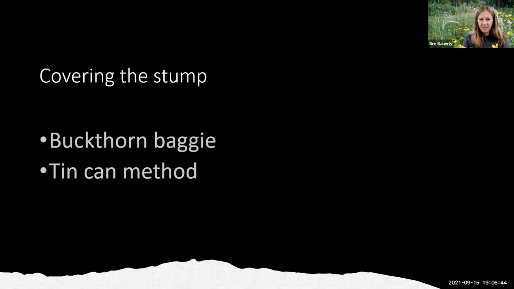But anyway, these other methods for stump treatment, or not really treatment, but covering the stump, is the buckthorn baggie and the tin can method. The tin can method is kind of outdated now that buckthorn baggies are a more popular option.